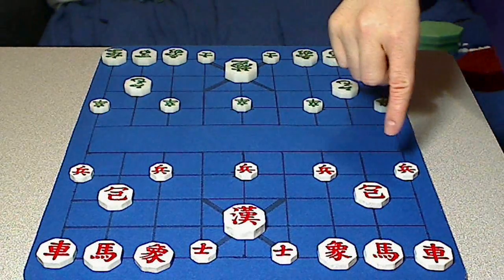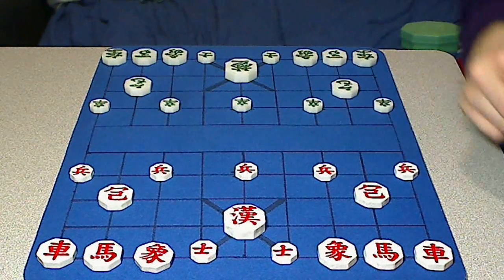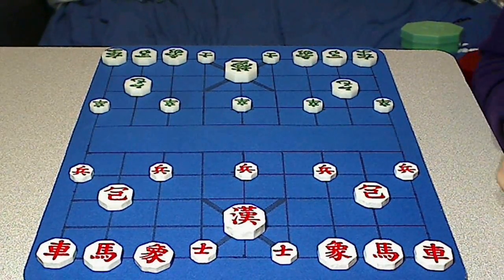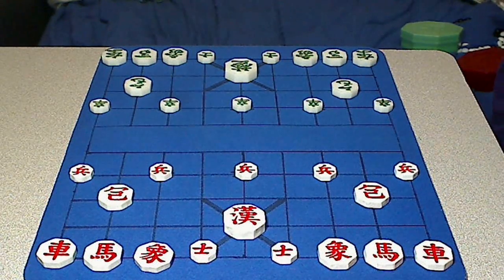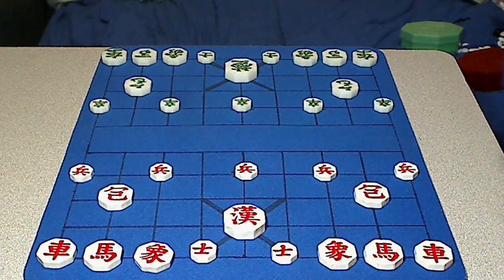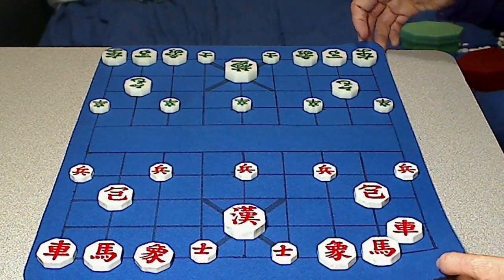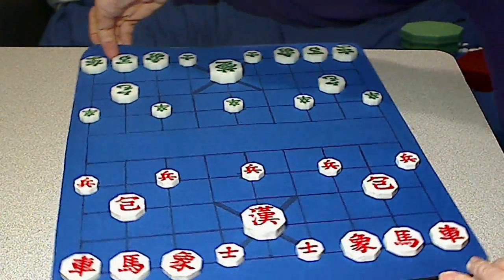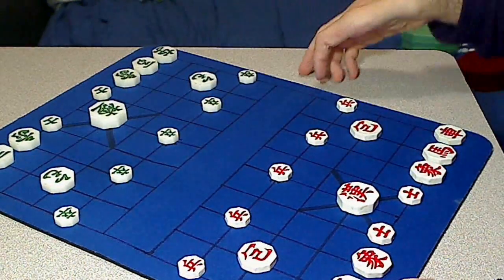If you're familiar with Chinese chess, you'll notice that many of these characters for the red pieces look like the characters used for one of the sides in Chinese chess. And the main exception is the character used for the general, which is an entirely different character than any used in Chinese chess. Now let me turn the board around so you can more easily see the green side.